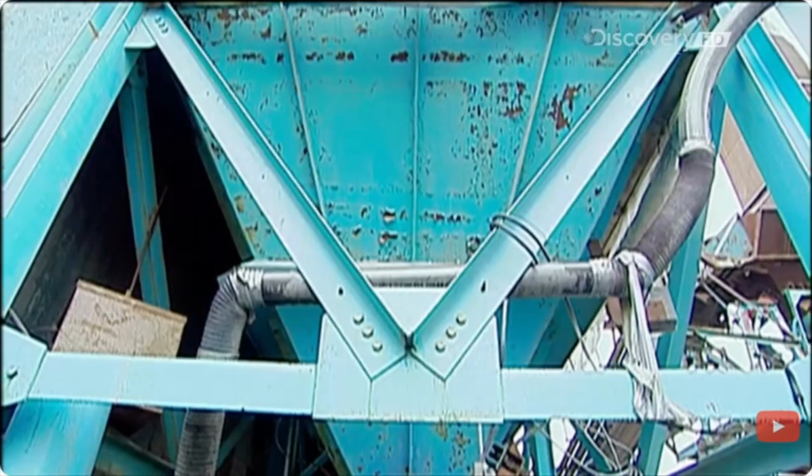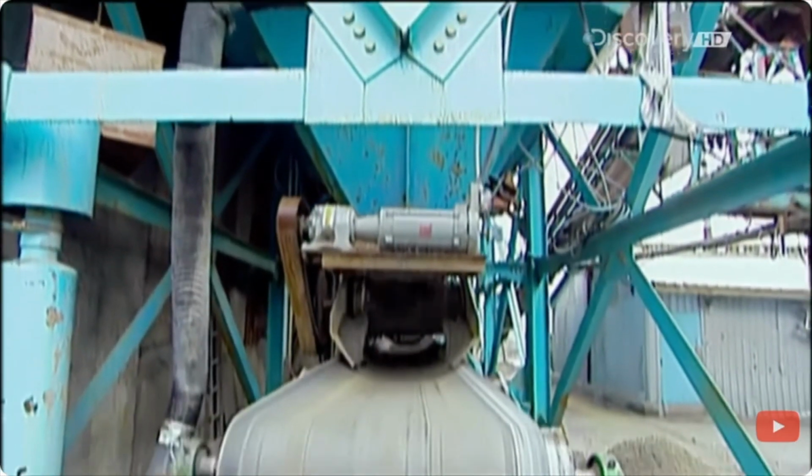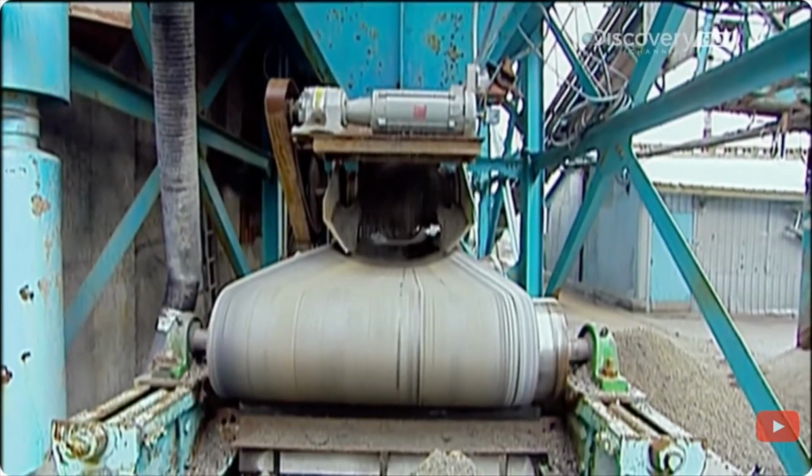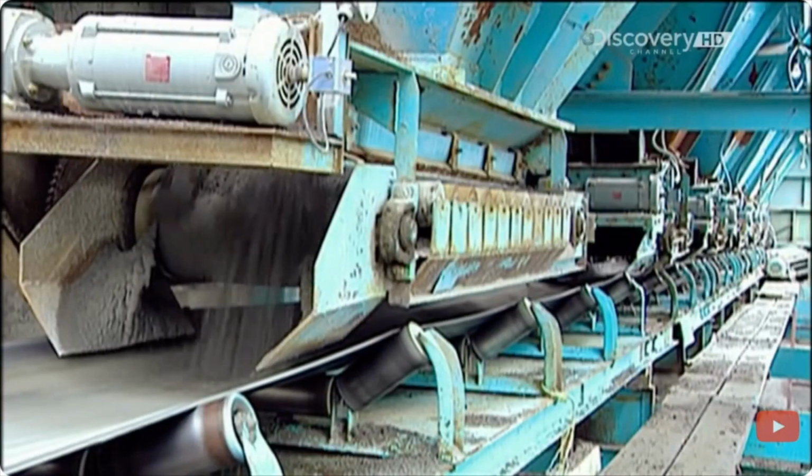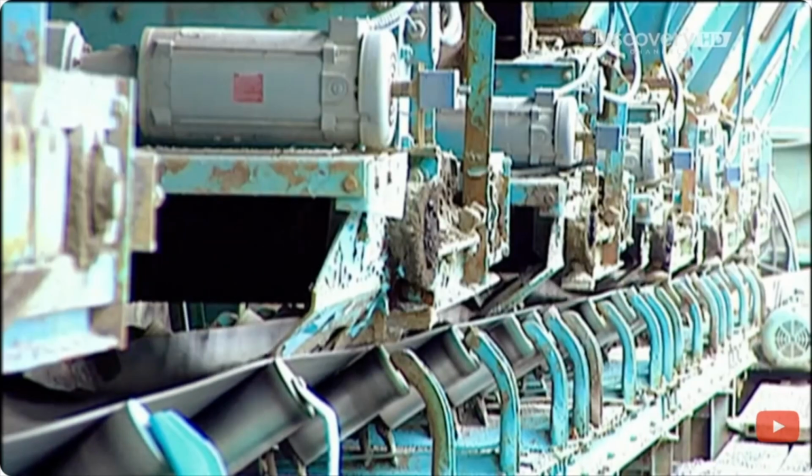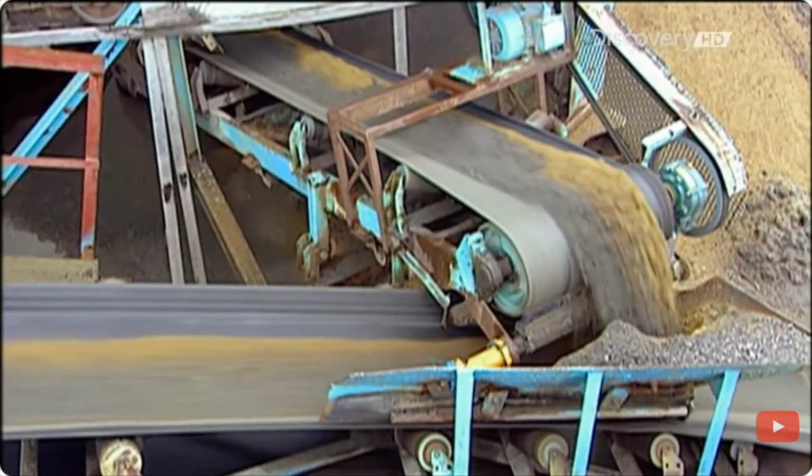The ingredient proportions vary according to what the paving asphalt will be used for. Stones, along with sand and stone dust as fillers, usually make up about 95% of the mix. The remainder, added later, will be liquid asphalt cement. Each bin releases a specific amount of material onto a conveyor belt running underneath it.